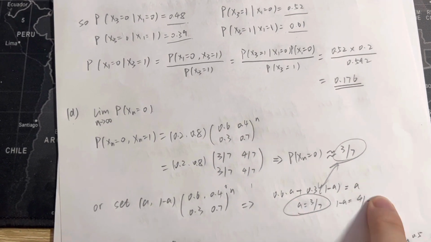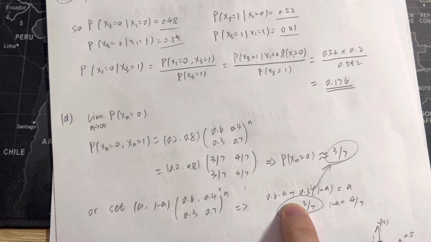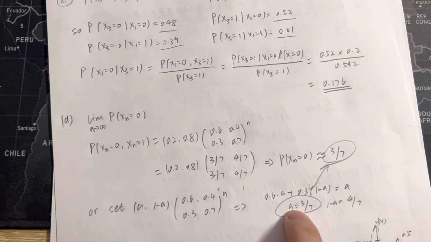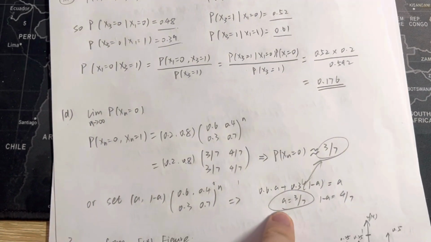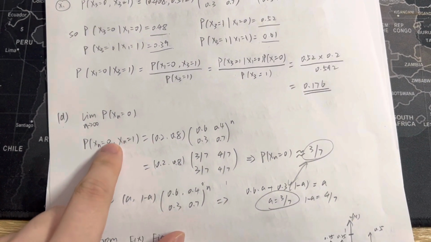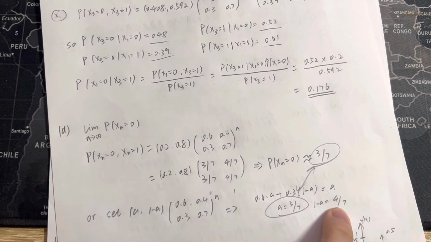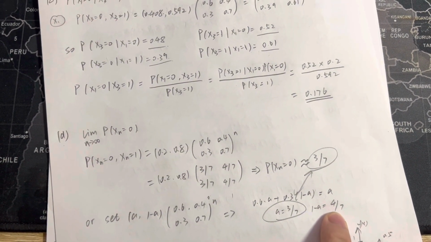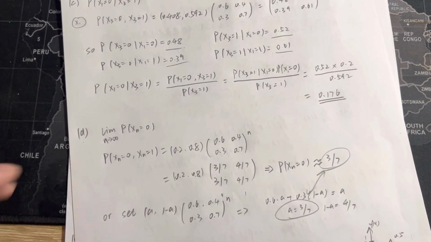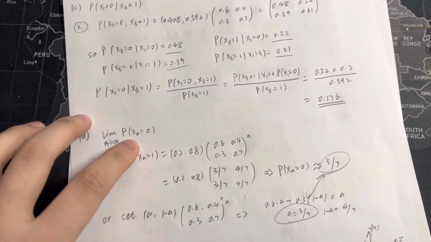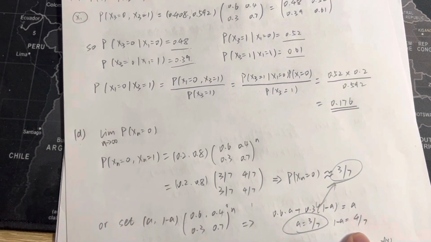After calculating that, we get a is 3/7, and 1 minus a is 4/7. So 3/7 is the limit probability of 0, and 4/7 is the probability that, as n goes to infinity, x equals 1. So thank you.